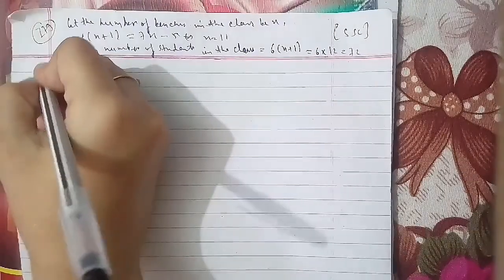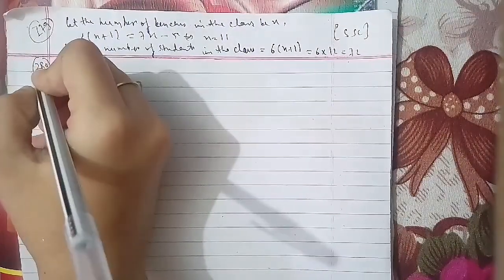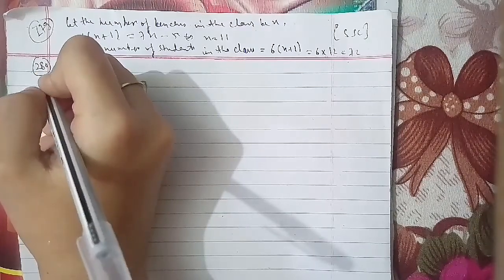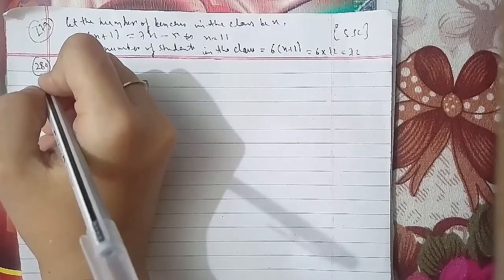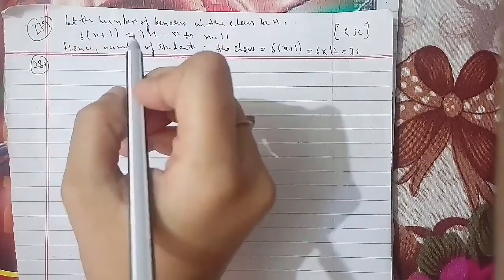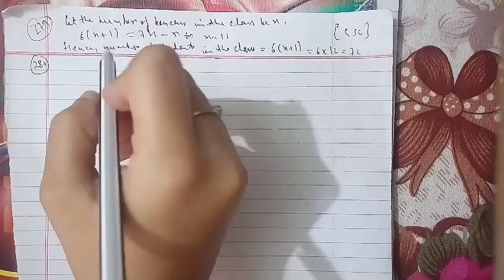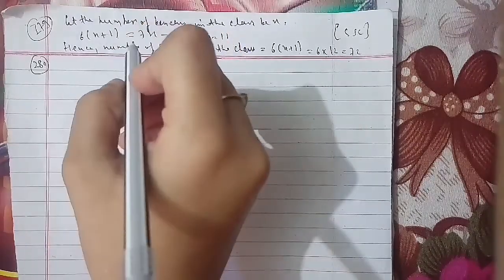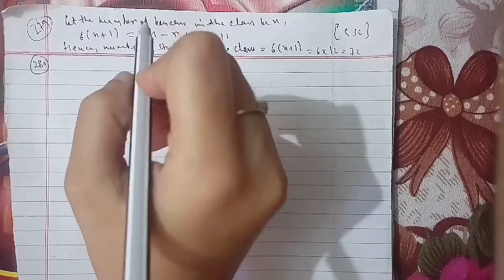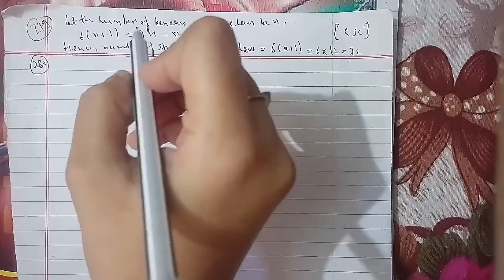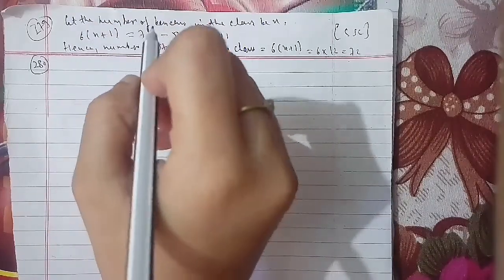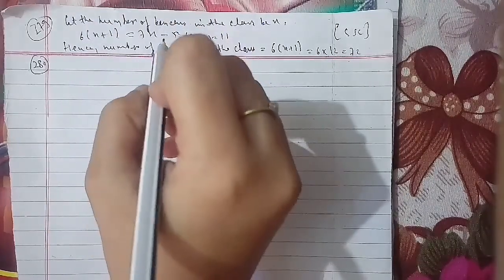280th question. In the same case, as I told you, this is an important one. The question is: there are two examination rooms, A and B. If 10 students are sent from A to B, then the number of students in each room is the same. And if 20 students are sent from B to A, then the number of students in A is double the number of students in B. You have to find the number of students in room A.